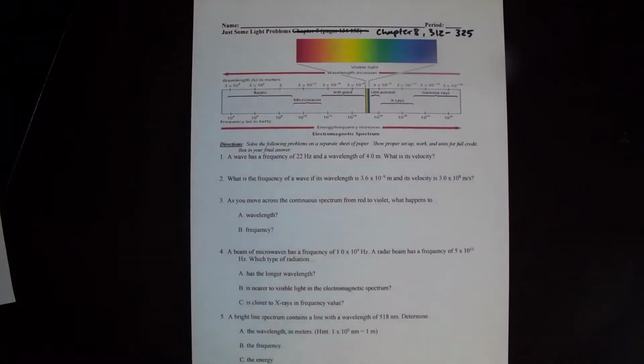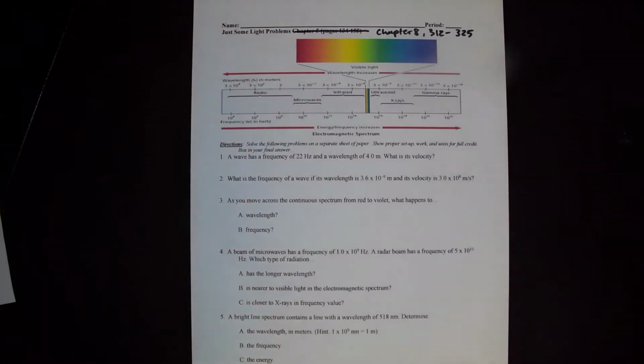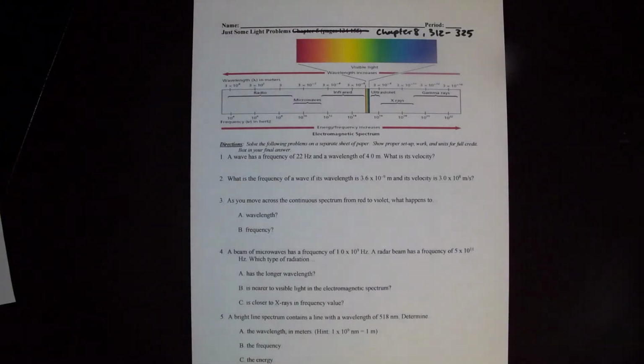Hello, this is Mr. Tejada, and I decided I would do this example worksheet, solve these problems for you, post it to YouTube, and then post it to our classroom website. So if you guys have any questions on how to work through these problems, rather than just looking at the answers, I'll take you through the process, and hopefully that'll help you out.